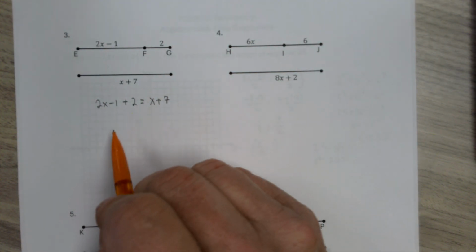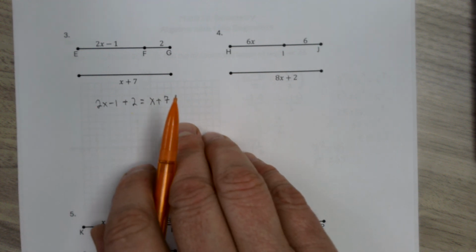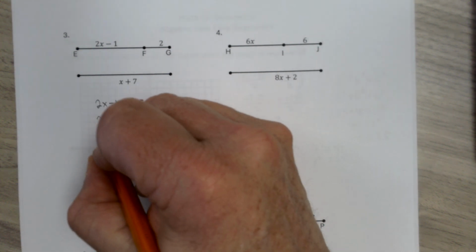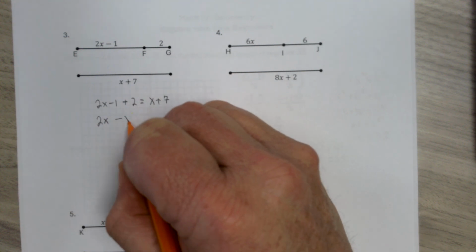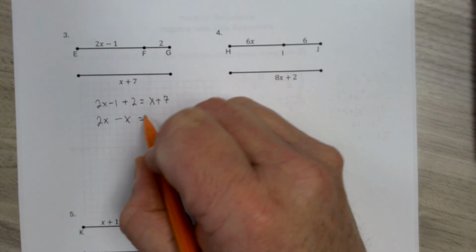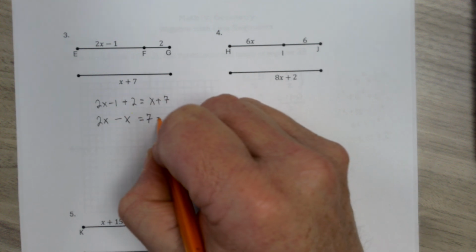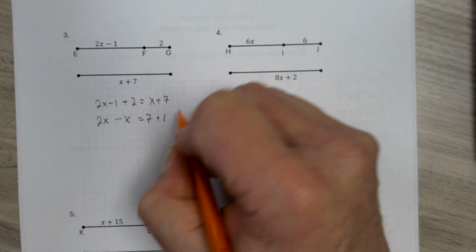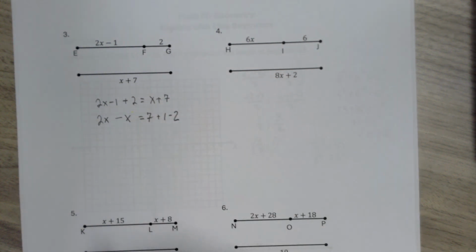What I'm going to do first is if I want all my x terms over here and all my non-x terms over here. So the 2x is fine. I'm going to take this x and flip it over. It becomes a negative x. Then we have the 7, which I haven't moved, but now this negative 1 is going to flip over to a positive 1, and this positive 2 will flip over to a negative 2. So remember, when we flip, we change signs.